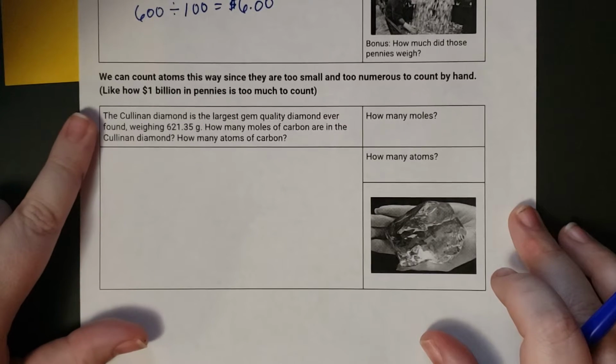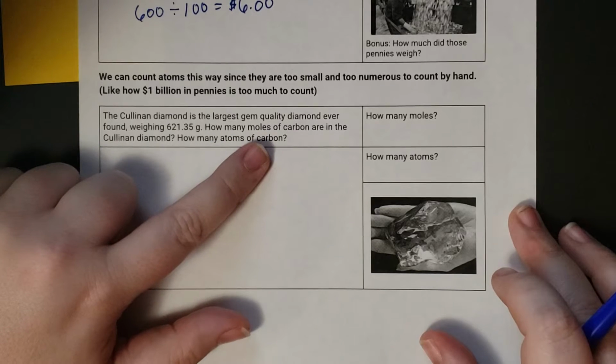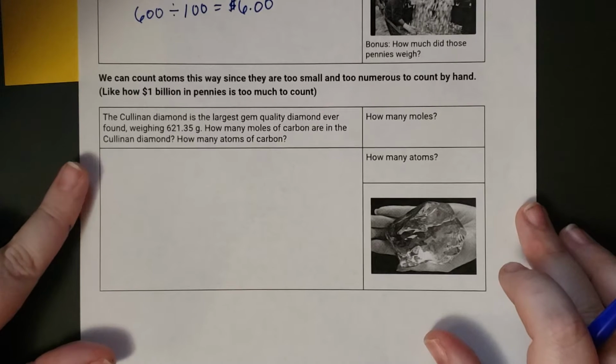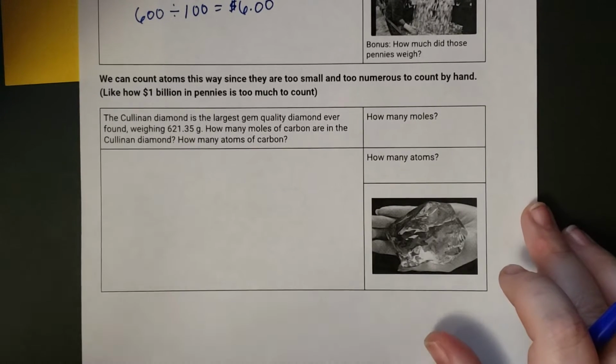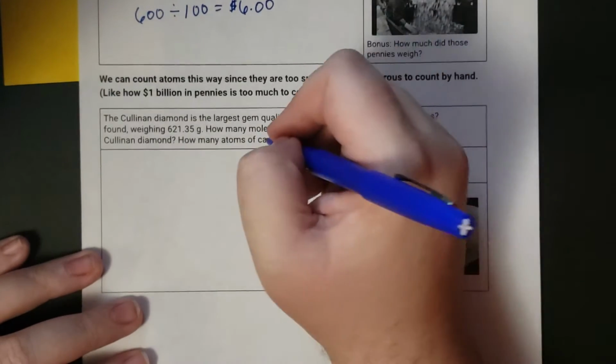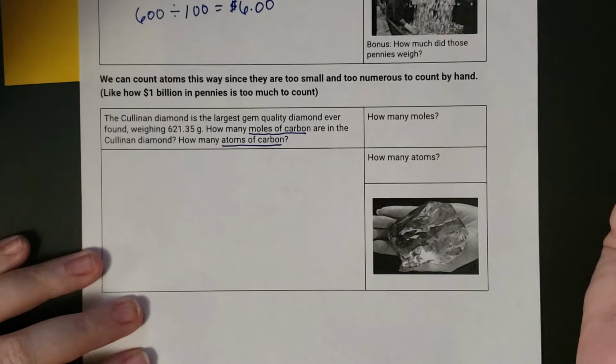All right. So the Cullinan diamond is the largest gem quality diamond ever found, weighing 621.35 grams. So how many moles, because remember a mole is just a number, of carbon are in the Cullinan diamond, and how many atoms of carbon are in the diamond? Obviously diamonds are just carbon that's been squished and lined up in straight rows. So what our problem is asking us is how many moles of carbon, and once we find out moles, we can figure out how many atoms.